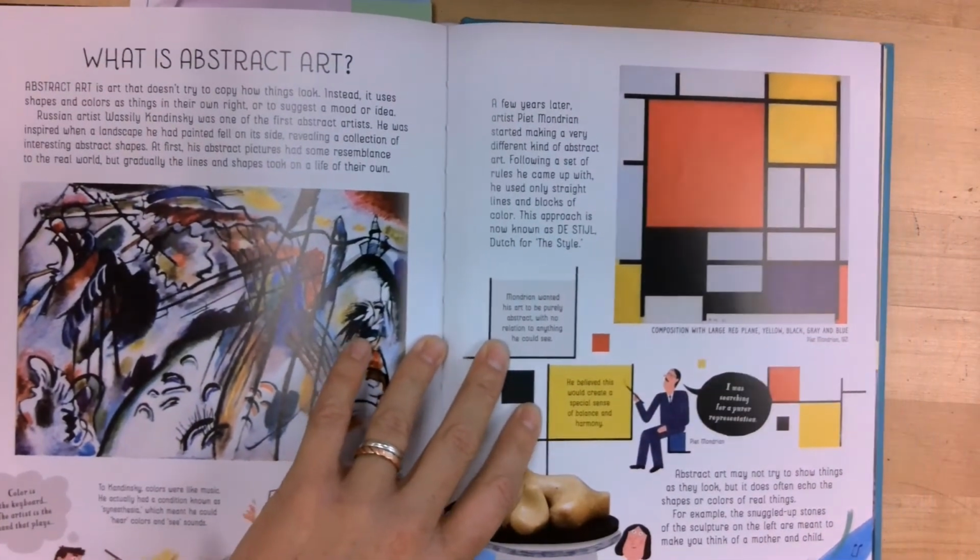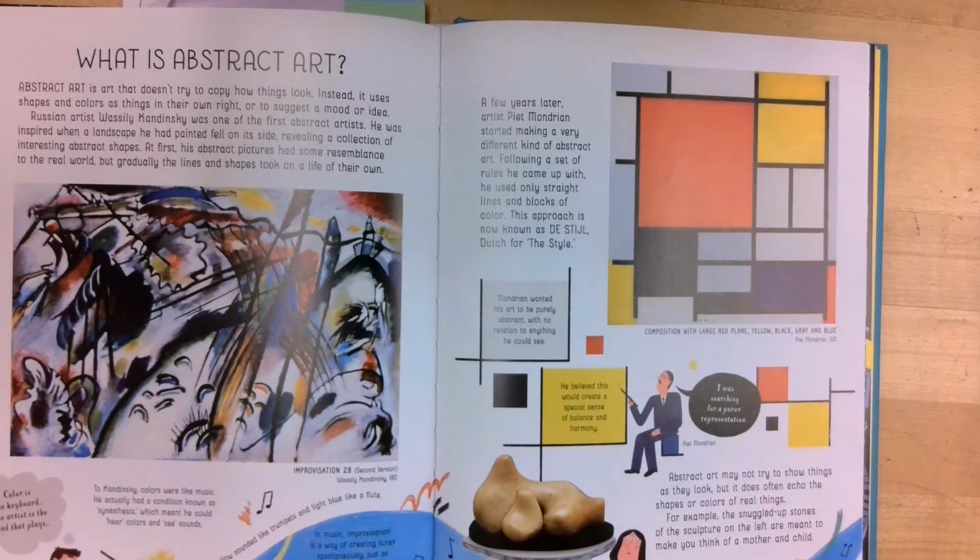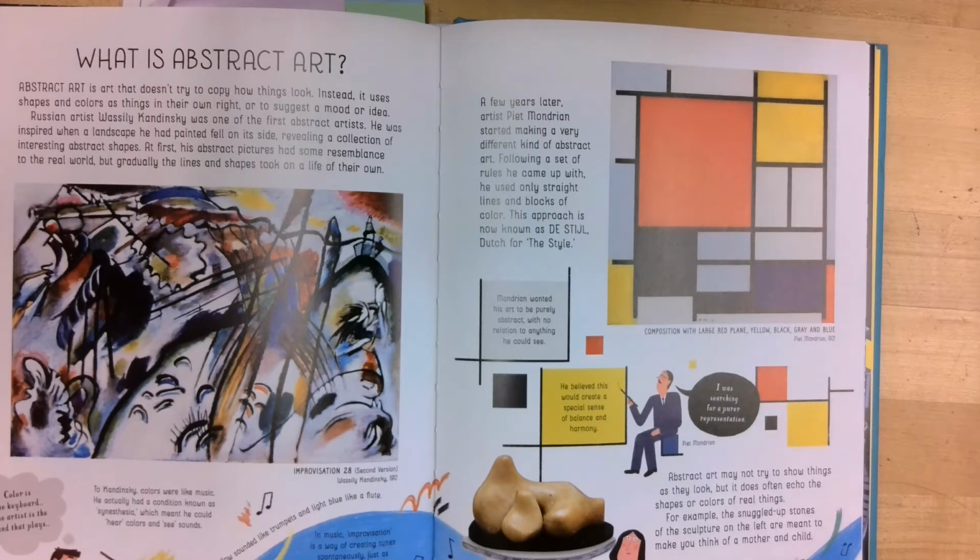A few years later, we meet Mondrian. Mondrian started making a very different kind of abstract art, following a set of rules he came up with. He used only straight lines and blocks of colors. His approach is known as the style.